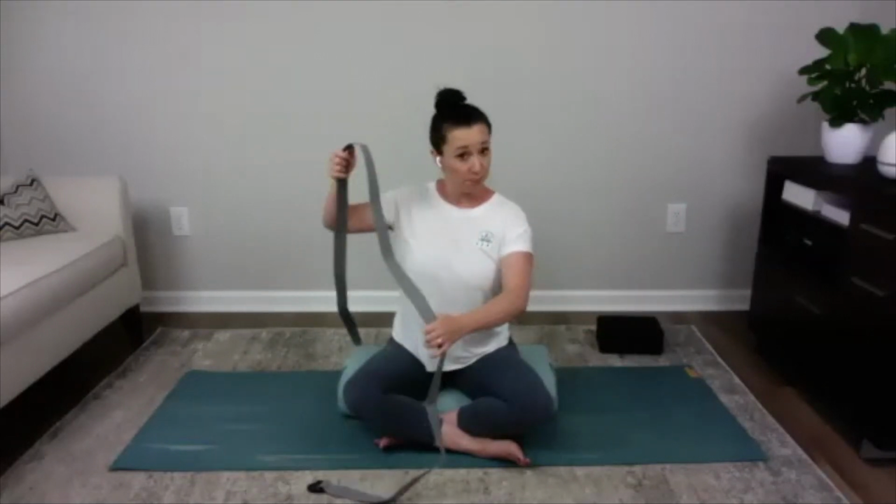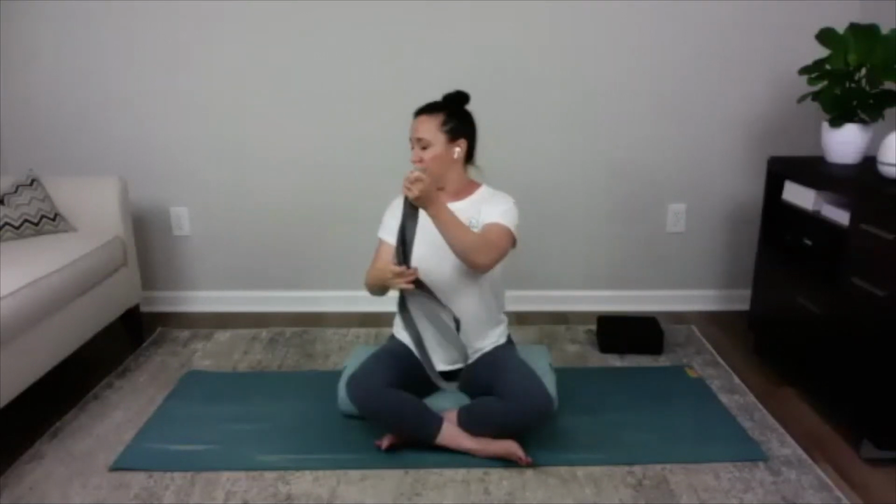Now, take your strap. We are not done with it today, but just gently place it beside your yoga mat so we'll have it for a little bit later in class. Now we're going to tackle the exact same muscle, just a little bit of a different way.